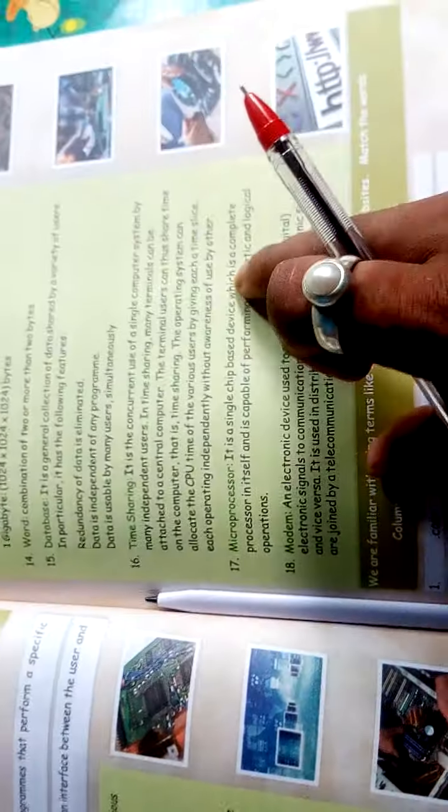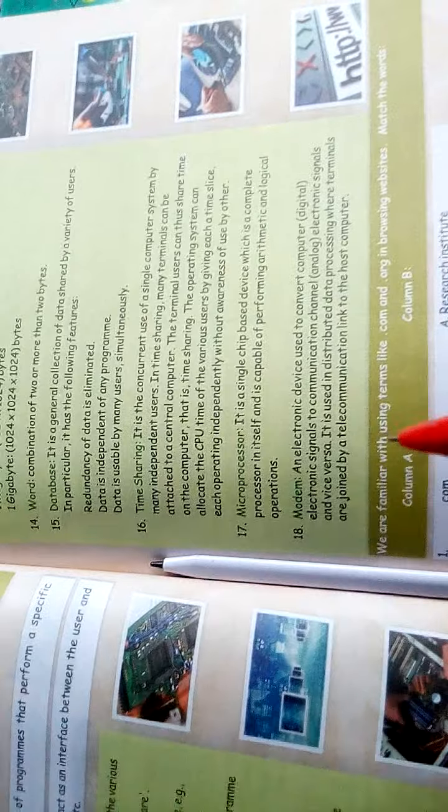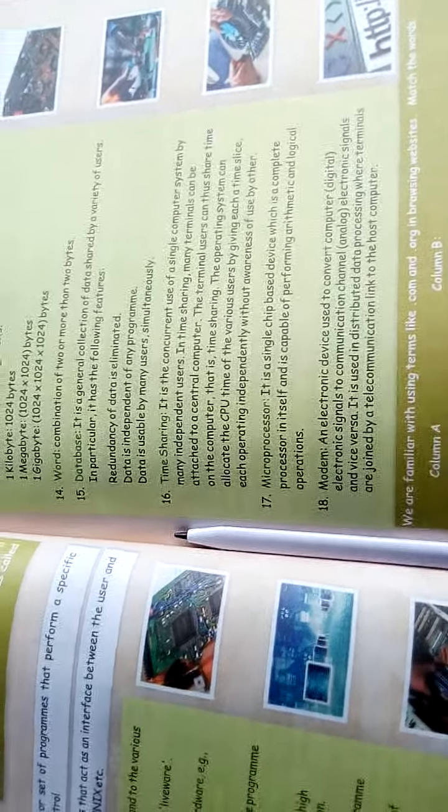From this you will read thoroughly, underline the important points, write them down in your notebook and study it.